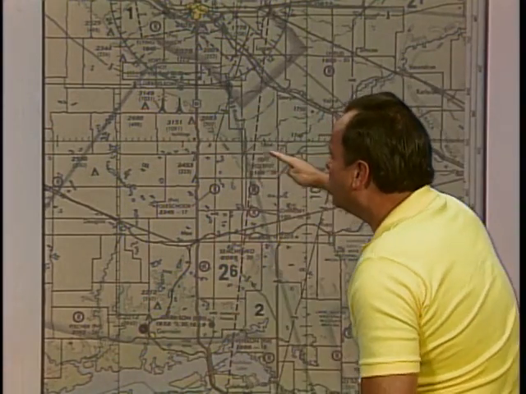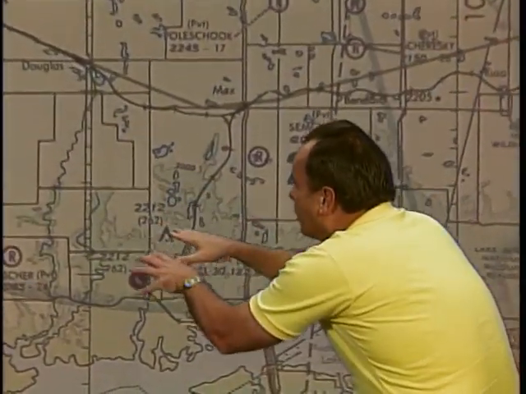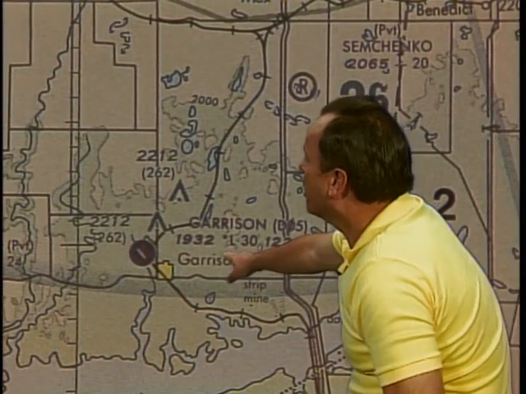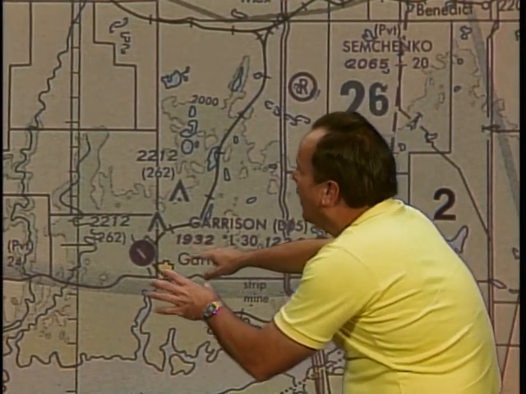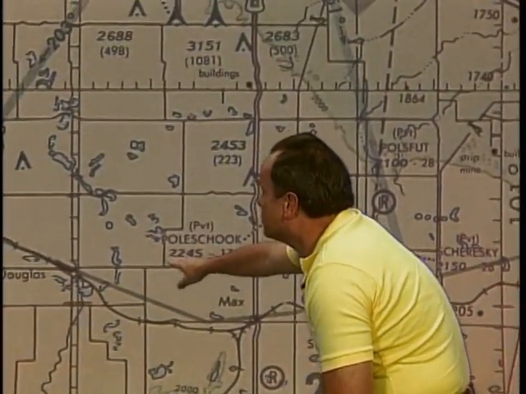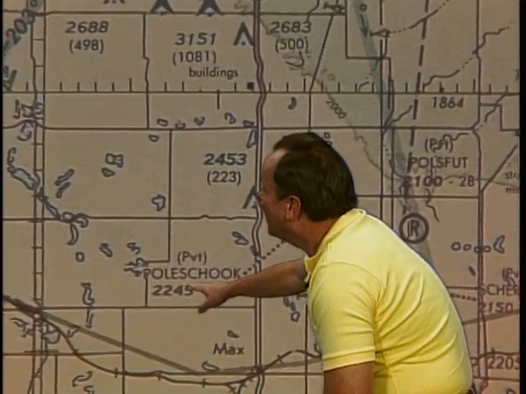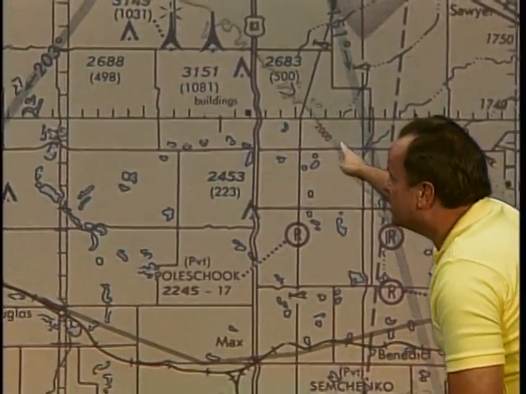Well, here's the contour line like so, and we know that they come at 500-foot intervals. And on the green side of the contour line, we can look at this airport at Garrison, and the elevation of that airport is 1932, and we can look up here and we see another airport up here, good old Polshuk, for instance, is 2245 in the tan area. So that contour line, as you can see, is the 2,000-foot contour line. It says so right there.